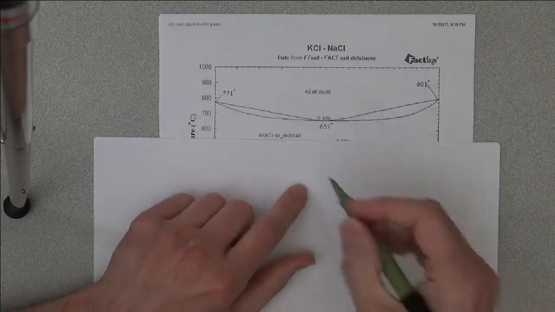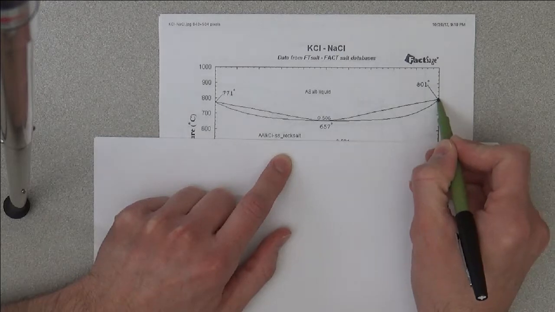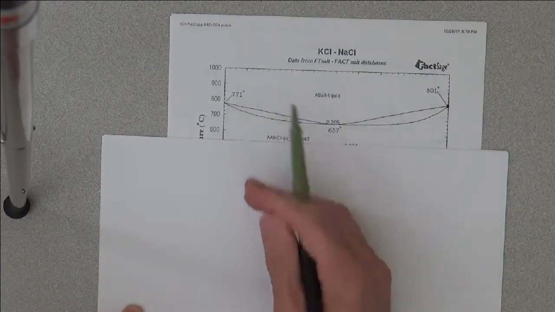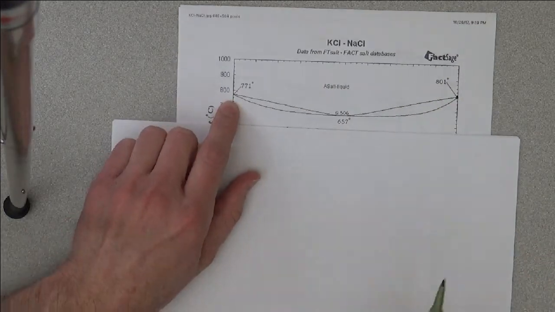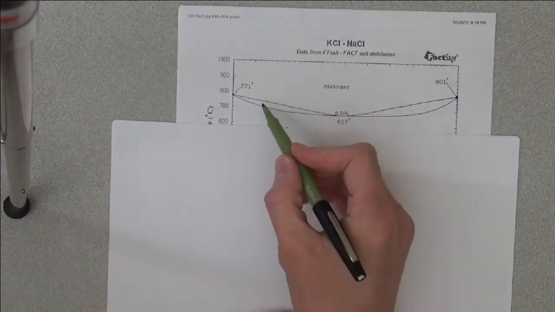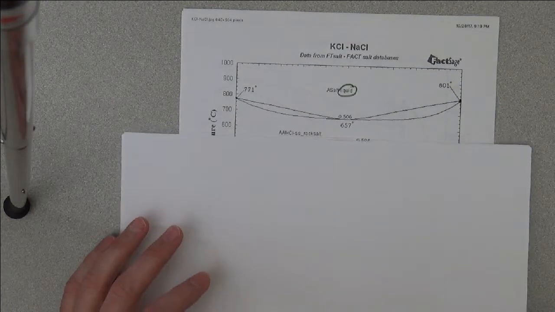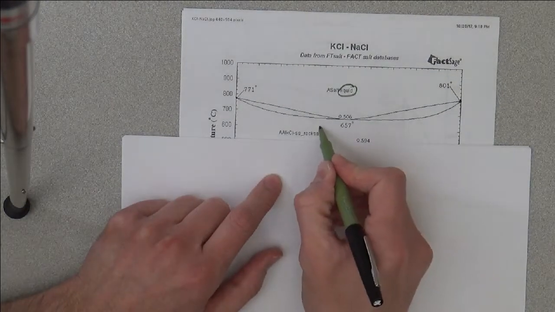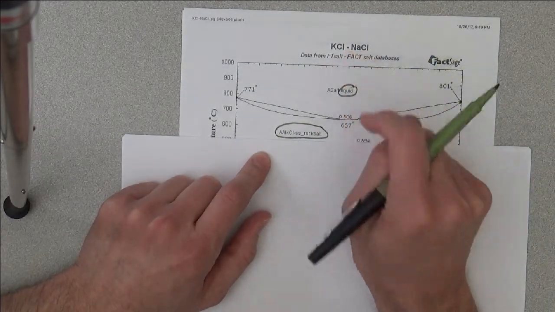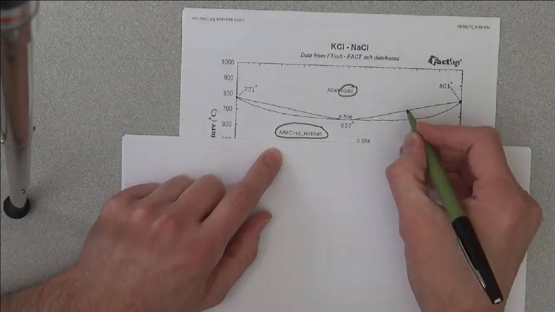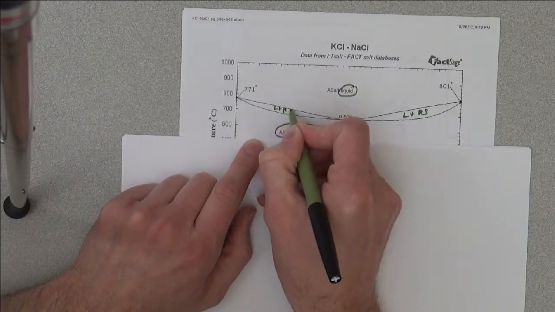You do have kind of a weirdness here, in as much as, here is pure sodium chloride, here's pure potassium chloride. I think it's potassium, right? Yeah, potassium chloride. And you got melting. Here you have liquid, solid solution. Below, you have a rock salt solid solution. The crystal structures of these are rock salt crystal structure. And here you have a liquid plus rock salt, liquid plus rock salt.